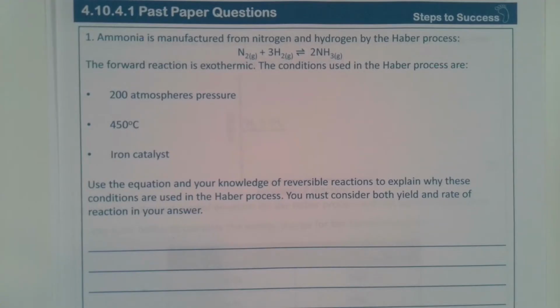Hello and welcome to this video where we're going to be going through the questions on the Haber process on page 81 and 82 of the separate science chemistry booklet. Let's get started. So we start off with a 6-mark question.